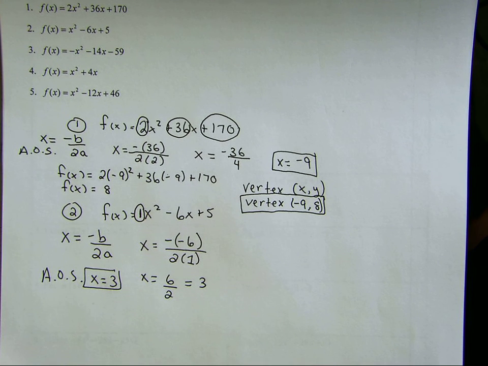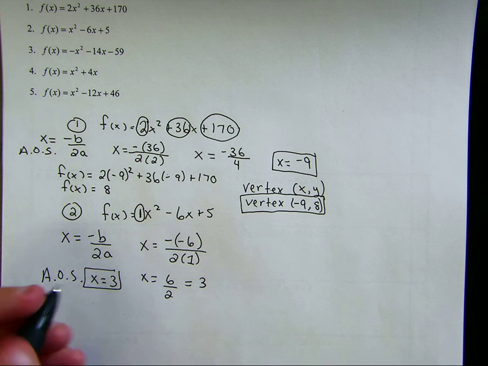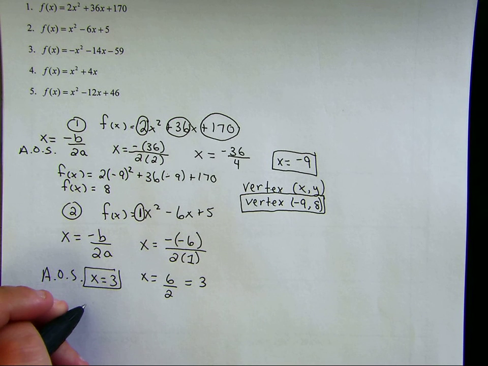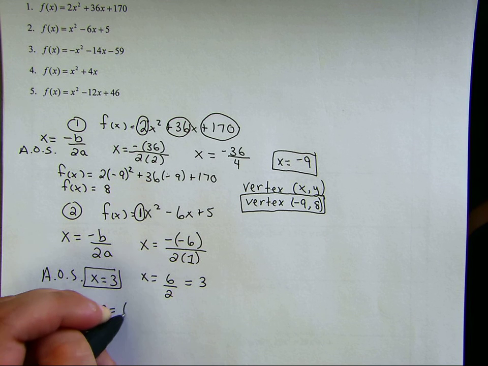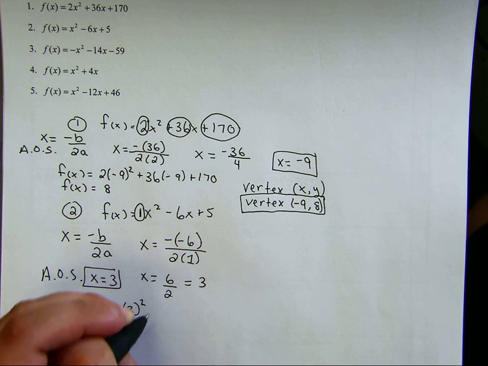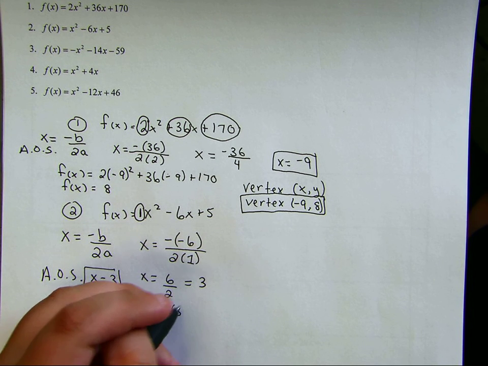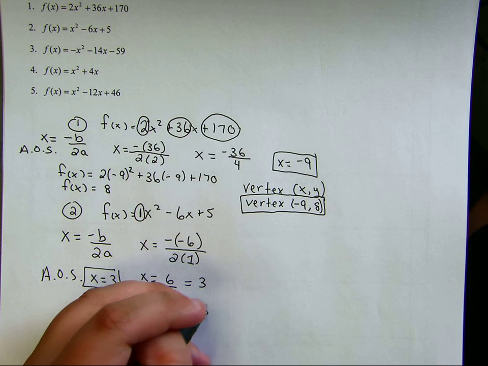Now, since your axis of symmetry cuts through the middle of the parabola, and so does your vertex, it shares the same x. That is why you are allowed to plug it in. So 3 squared minus 6 times 3 plus 5.